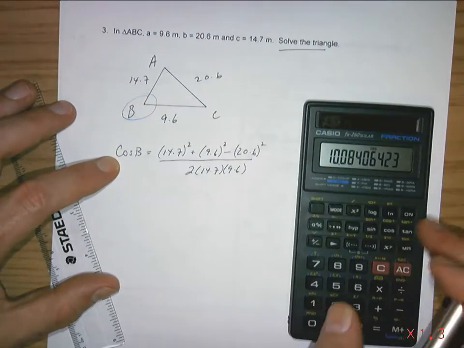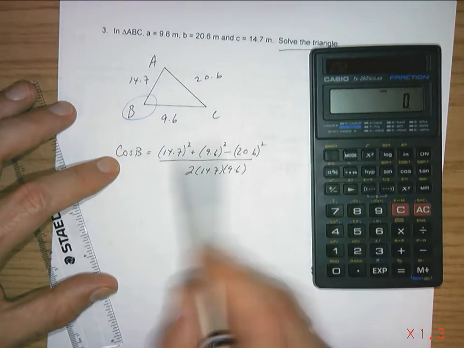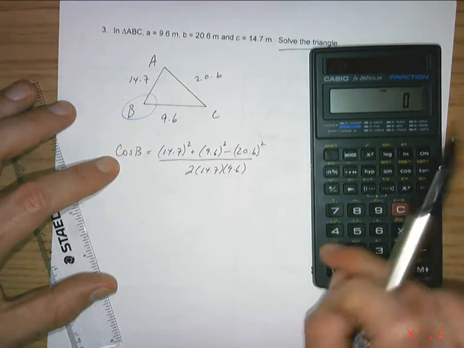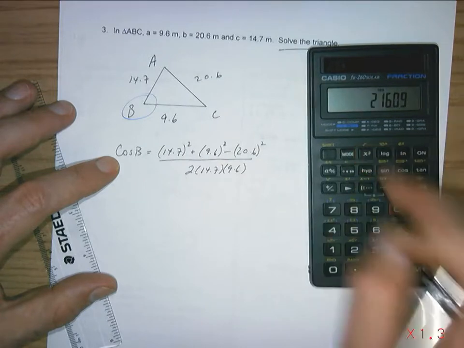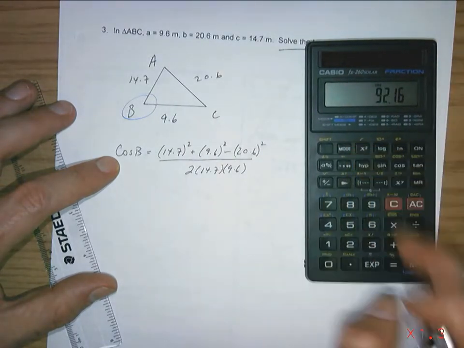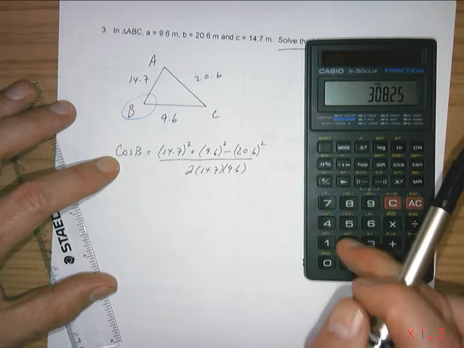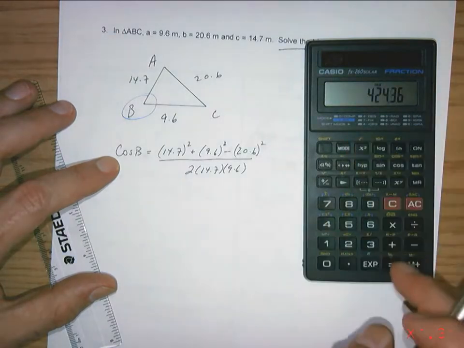Let's see what I got. And I have to be careful doing this, because we have to use order of operations. So I'm going to start off with 14.7. I'm going to square it. I'm going to add it to 9.6 squared. Equals. I have to do that equals. I'm going to subtract 20.6 squared, equals.